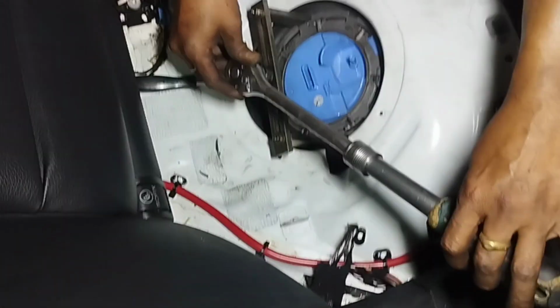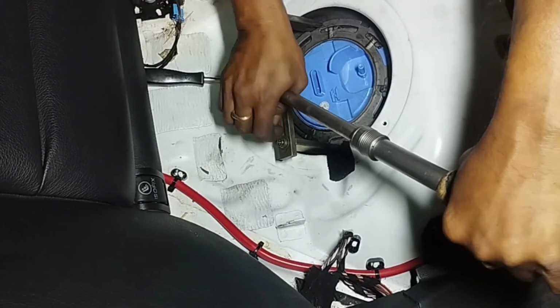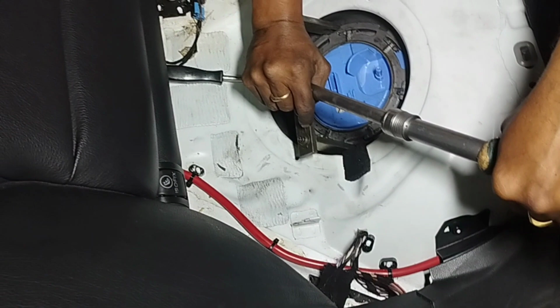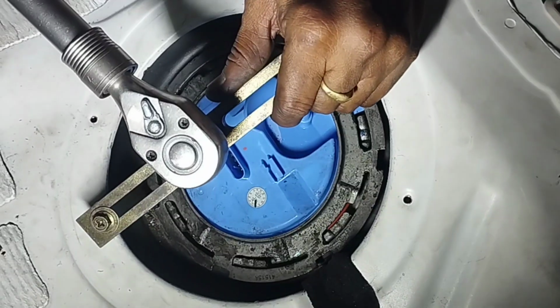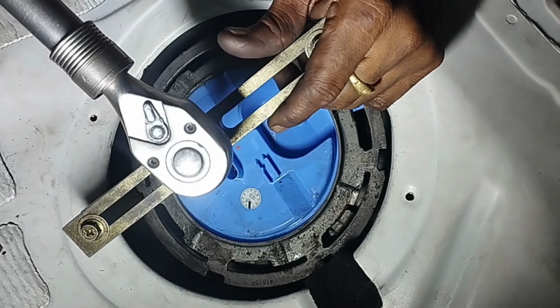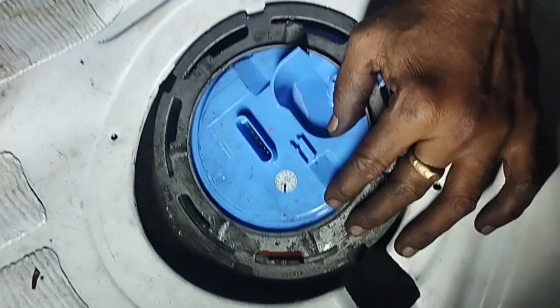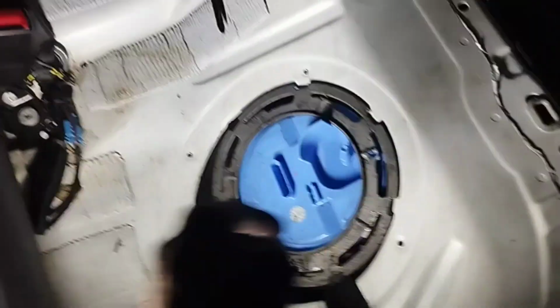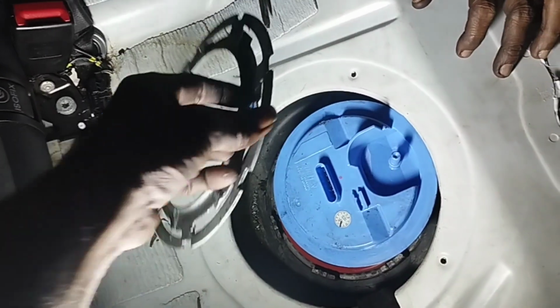I open the fuel pump lock bracket. Normally I use these fuel pump opening tools to open the lock. The fuel pump lock bracket is opened by turning it to the left. To open the fuel pump lock, you can open it by pressing equally with 2 screwdrivers on both sides. Open the top lock of the fuel pump and take it out.